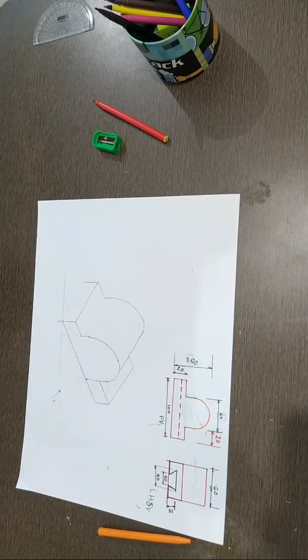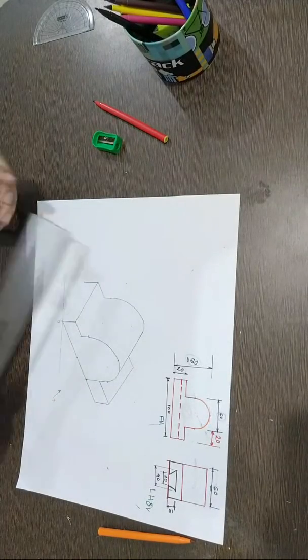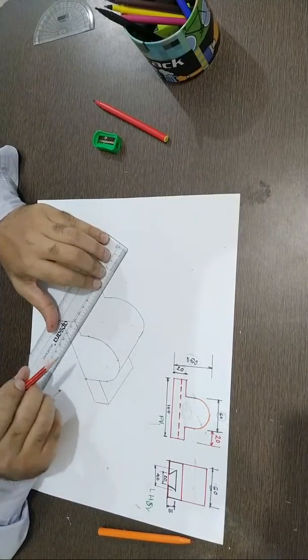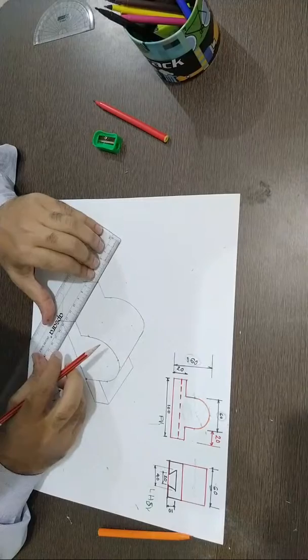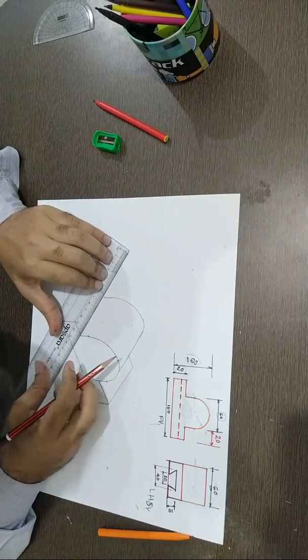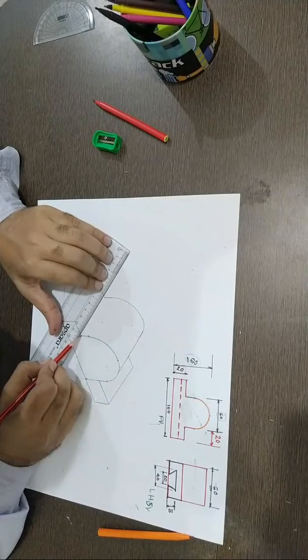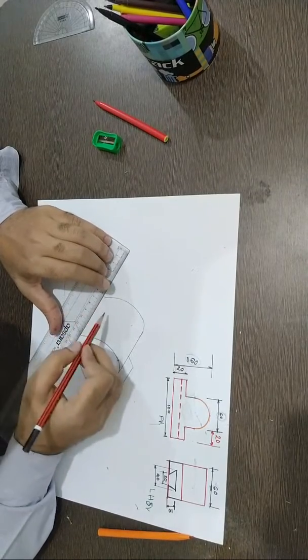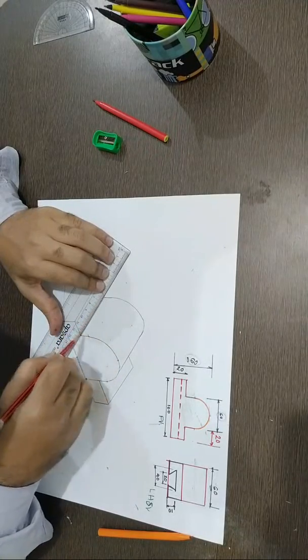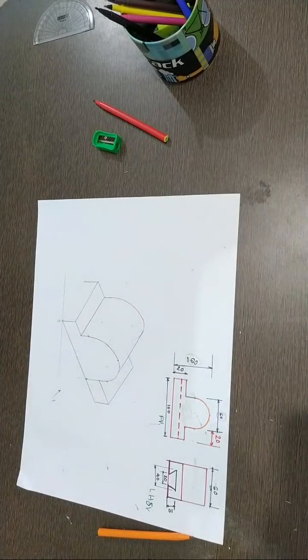Yes, so that can be one possible view. Now again, this surface is visible, so I'm going to draw this as a visible line. So this end and this end should match and it should be parallel. All right.